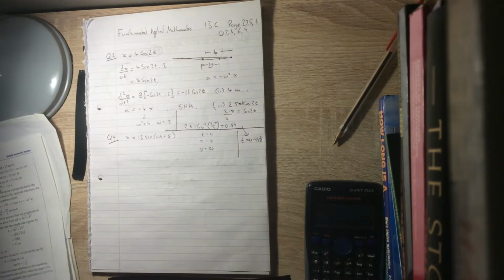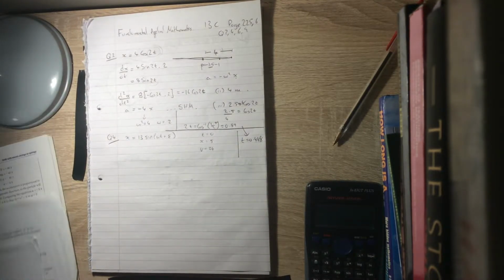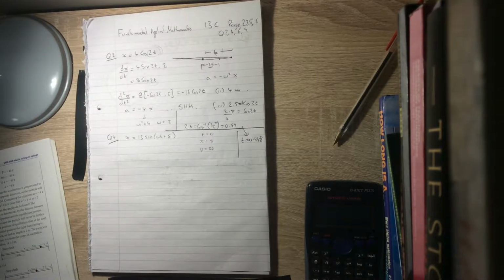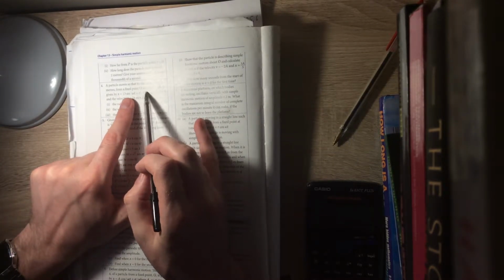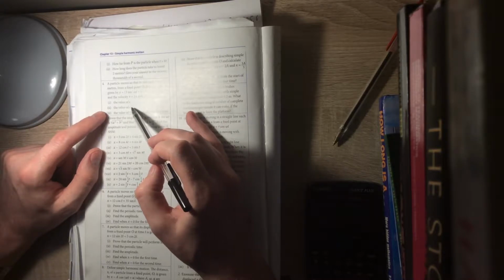Question 4 asks us if a particle moves so that the distance x in meters from a fixed point O after t seconds is given by x equals 13 sine(omega t plus epsilon). When t is 0, x is 5, and the velocity v is 24. Find the value of epsilon, the value of omega, and the value of t when x equals 0 for the first time.